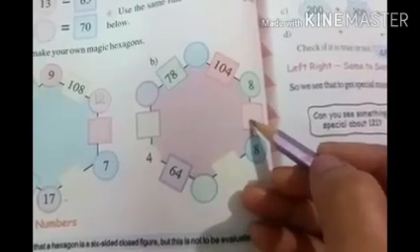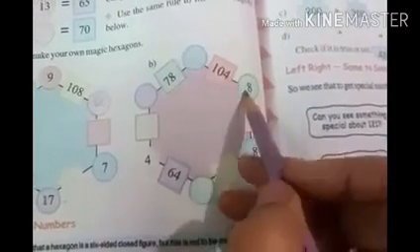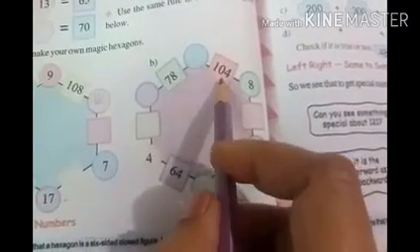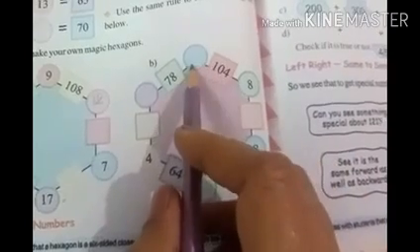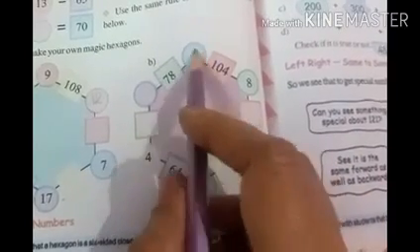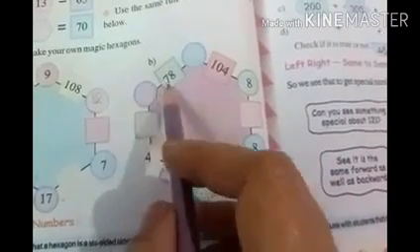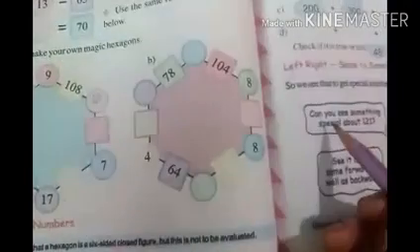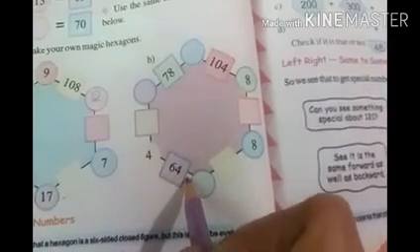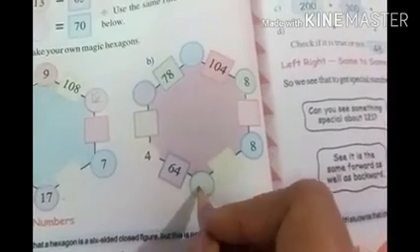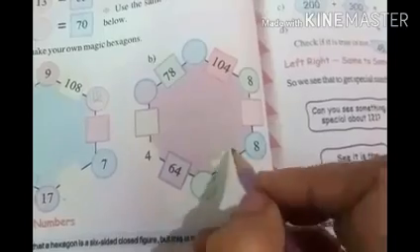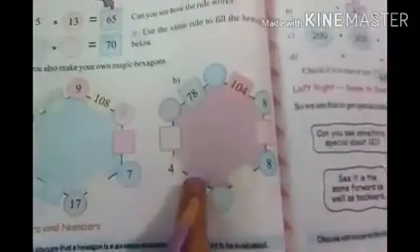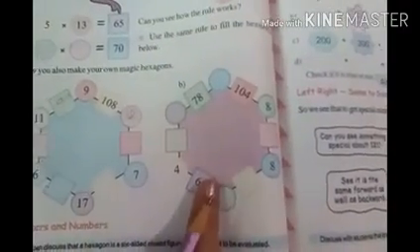Like 8 eights are 64. So here in this box 64 will come. 8 multiplied with which number gives you 104? That number you have to write here. Then that number multiplied with which number gives you 78? That number you have to write here. Okay. Like 4 multiplied with which number gives you 64? That is 16. So in this circle 16 will come. Then 16 eights are how much? You have to write in this box. So complete these two in your textbook.